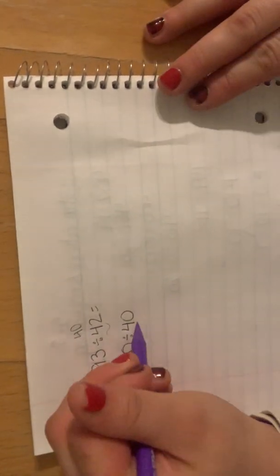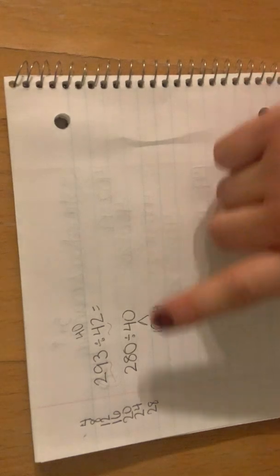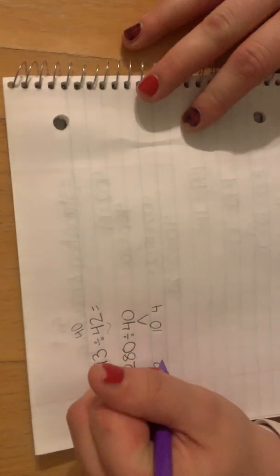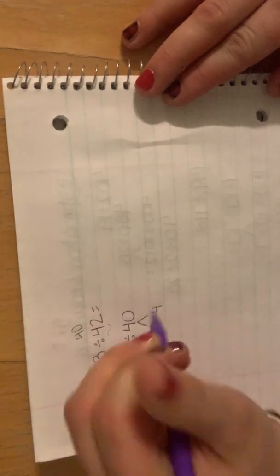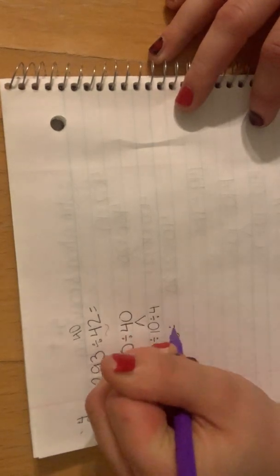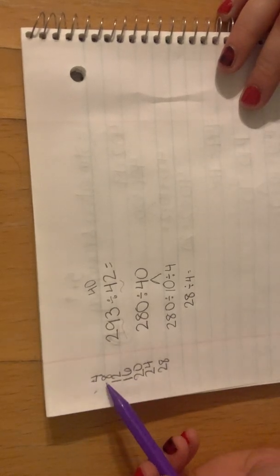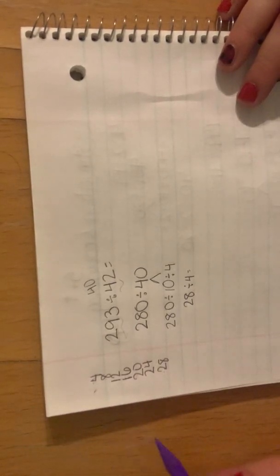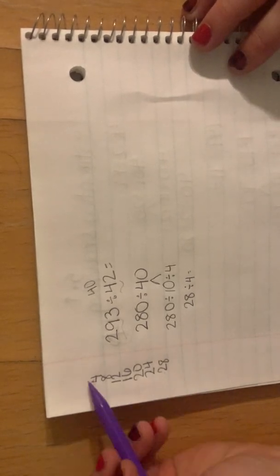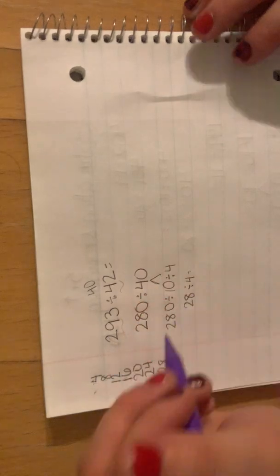Remember that strategy, decomposing the 40, 10 and 4. So we need to divide 280 by 10 and then 280 divided by 4. So, order of operations, you divide left to right, and you have 280 divided by 10, which is 28, and then 28 divided by 4, 1, 2, 3, 4, 5, 6, 7. 4 times 7 is 28. Okay, so we counted 7 times. I forgot to count that. Sorry. But the answer is going to be 7.